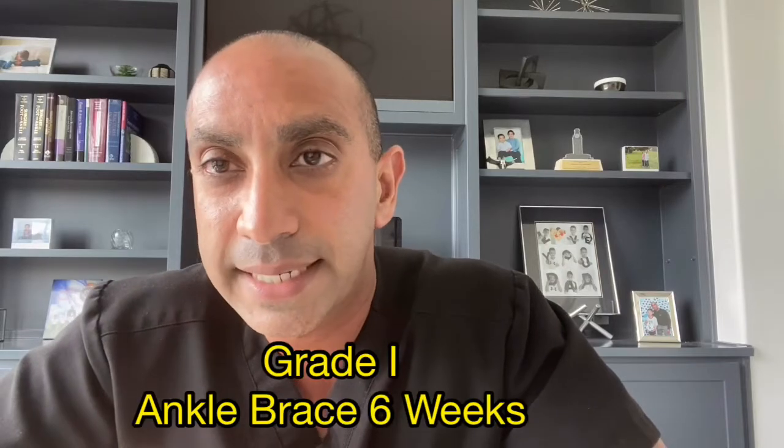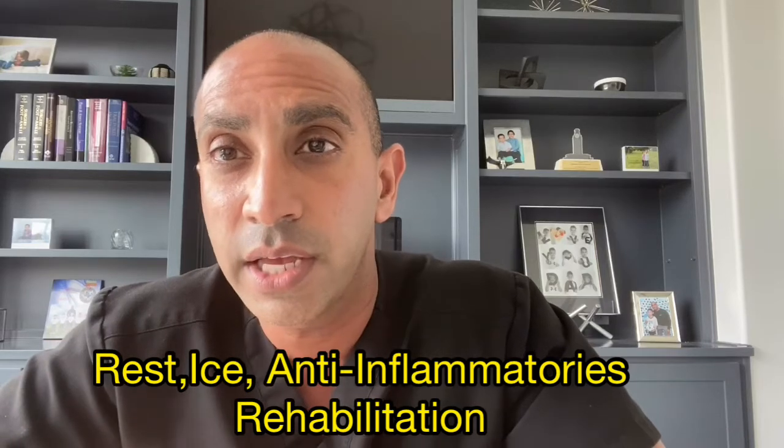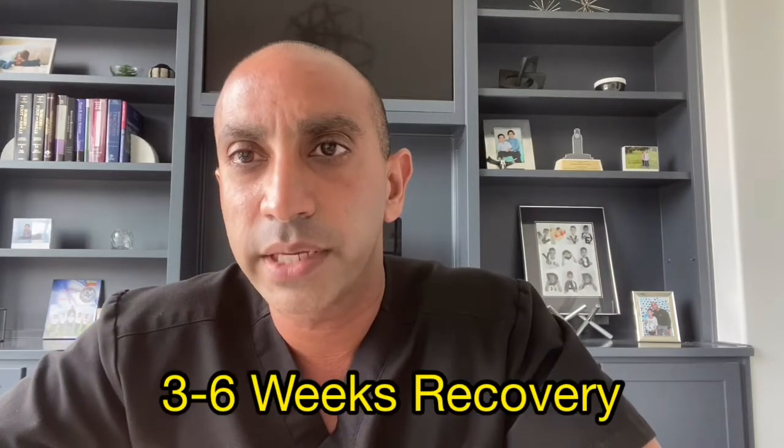So typically for a grade 1 ankle sprain or a minor ankle sprain, what we'll do is I will allow my patients to get in an ankle brace, which they can wear in a tennis shoe, and they can walk and they can actually do what they can tolerate. I'll give them some exercises to work on, some anti-inflammatories, have them ice and elevate it. And usually these types of ankle sprains get better within maybe 3 to 6 weeks.